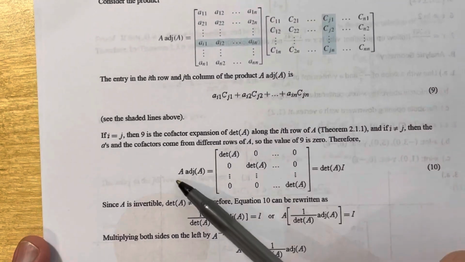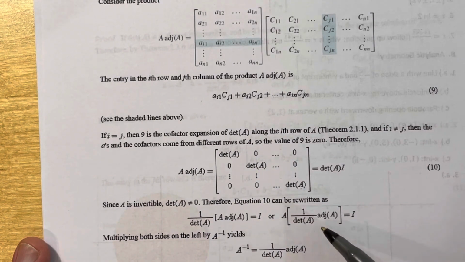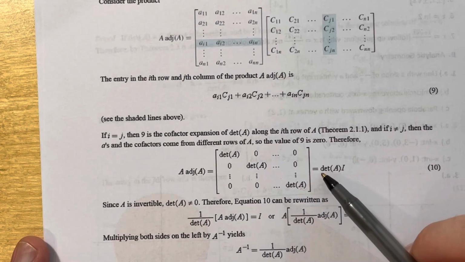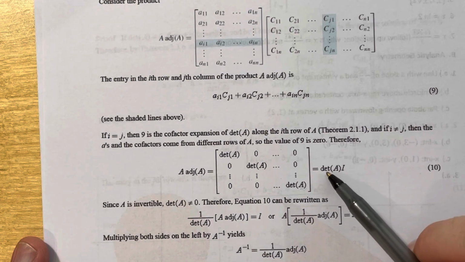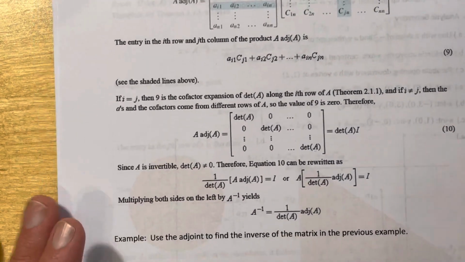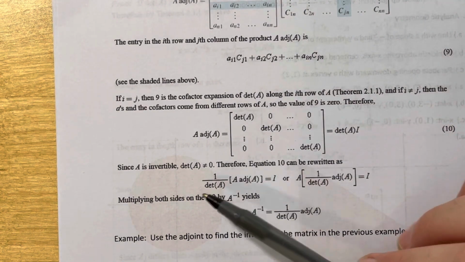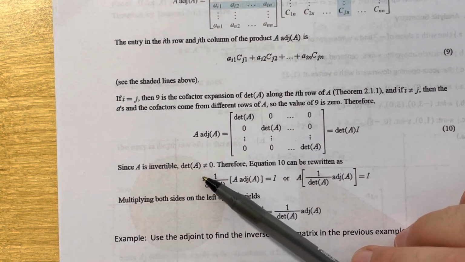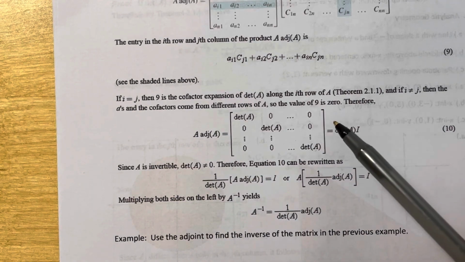And so this produces a diagonal matrix, all of whose diagonal entries are equal to the determinant of A. This is the same thing as the scalar, the determinant of A, times the identity matrix. It should be pretty obvious that this is the same thing as this. So that proves what we were trying to prove in the first place. Now, since A is invertible, we know that the determinant of A is non-zero, which means it has a reciprocal.